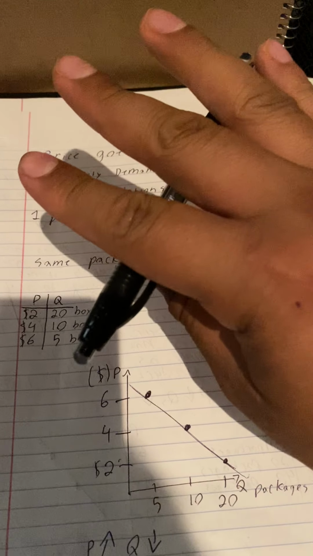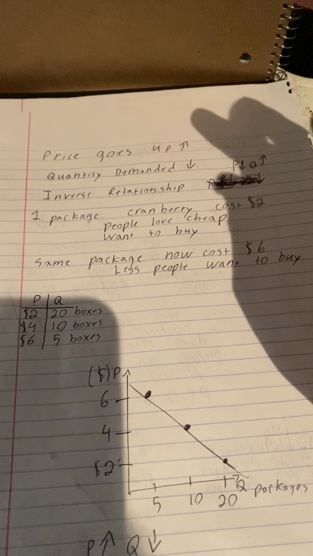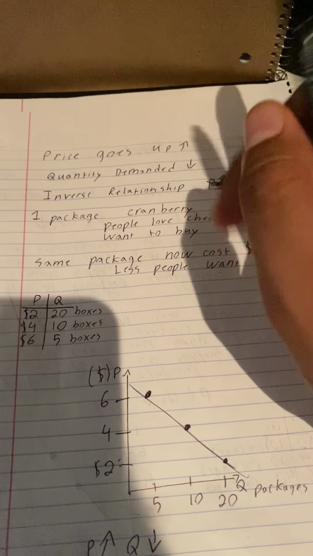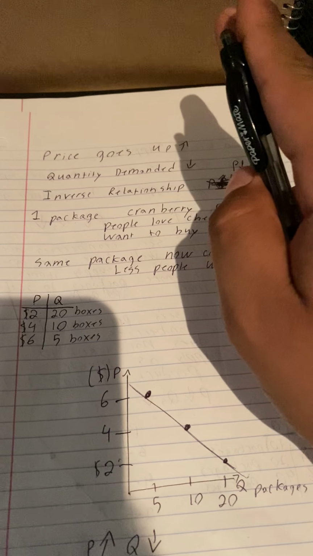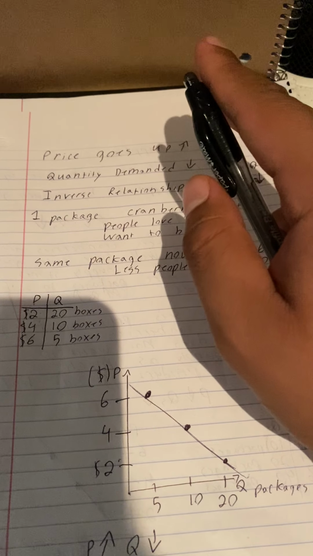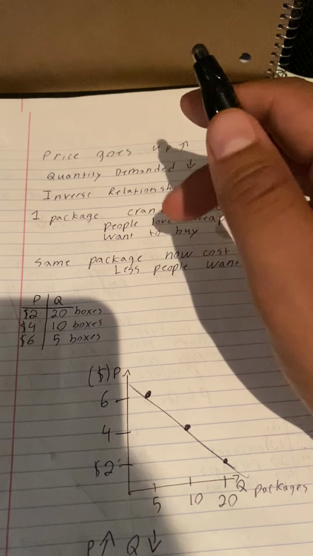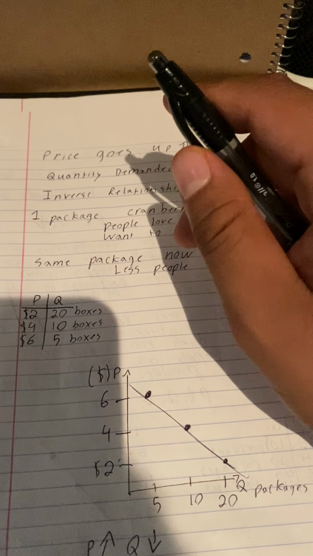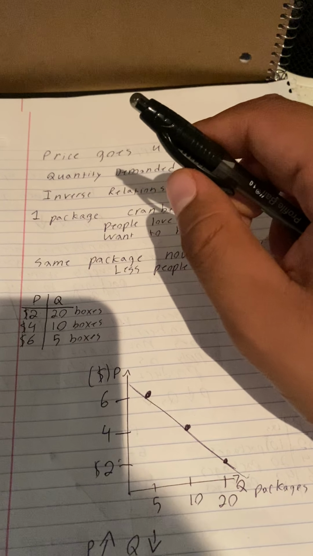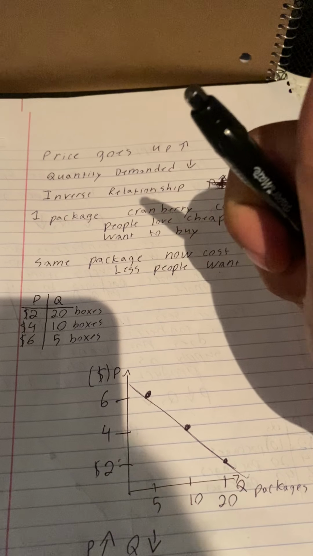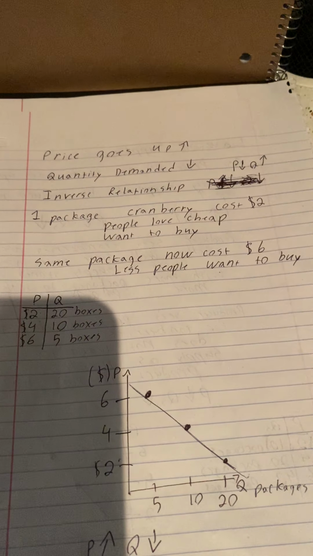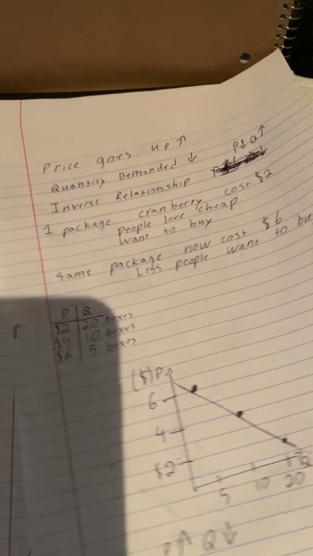And that is the law of demand. As the price goes up, quantity demanded goes down. As your package of cranberries goes up, you're going to say to yourself, that's kind of too expensive. I don't really want to pay that much. You're going to want less of that item. Got it? Good.